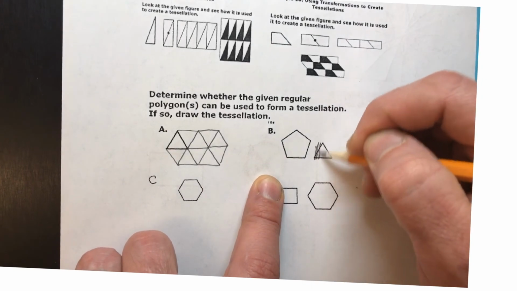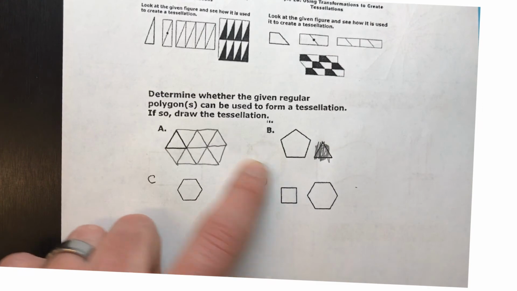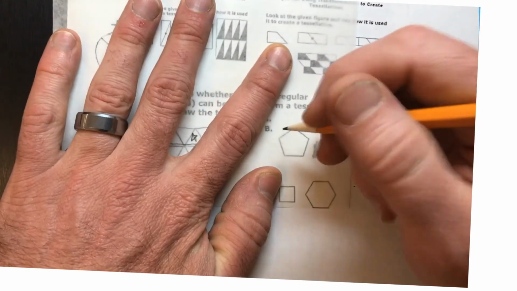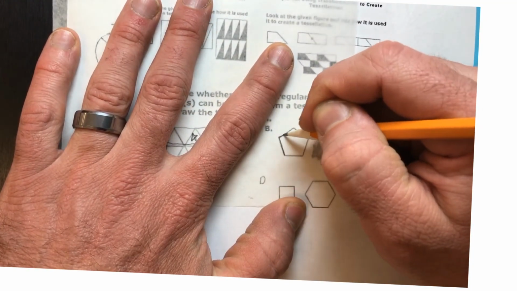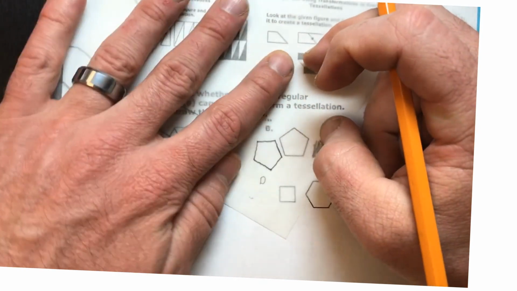Okay, now I'm going to scribble out this triangle because I don't want that there. Can you tessellate with a pentagon? Yes. All right, let me trace this out. No, you cannot.